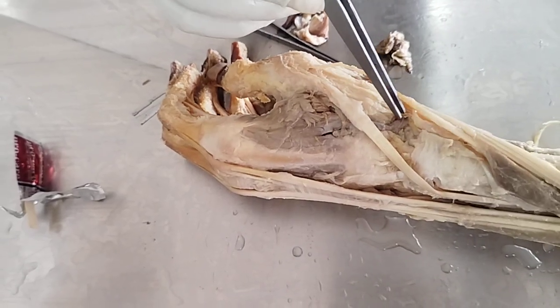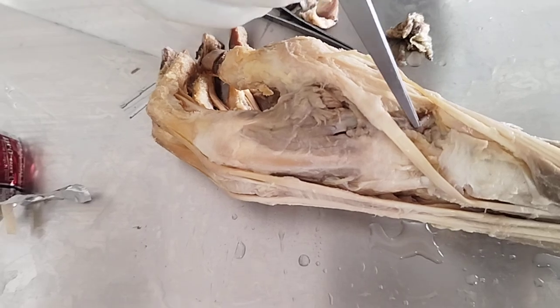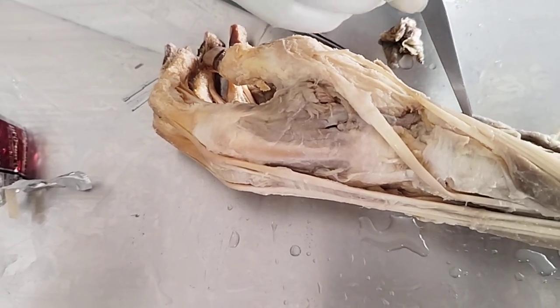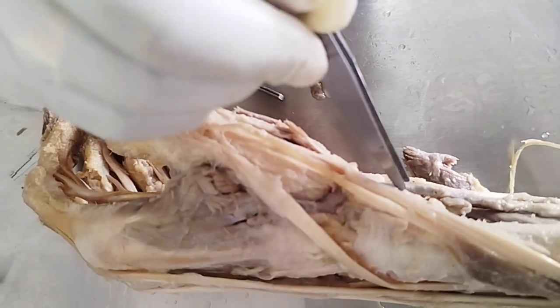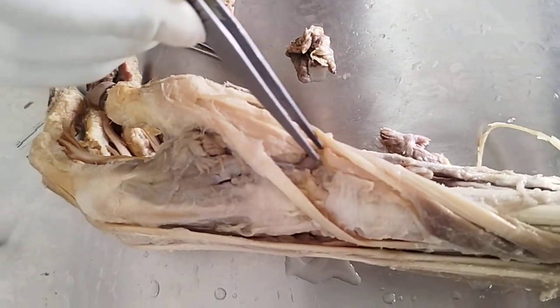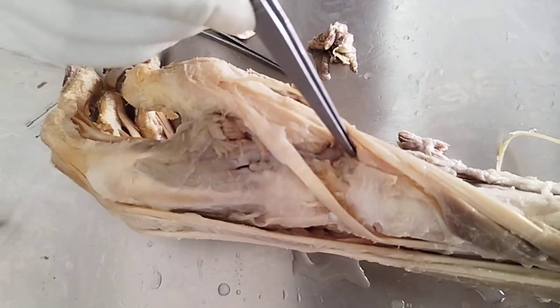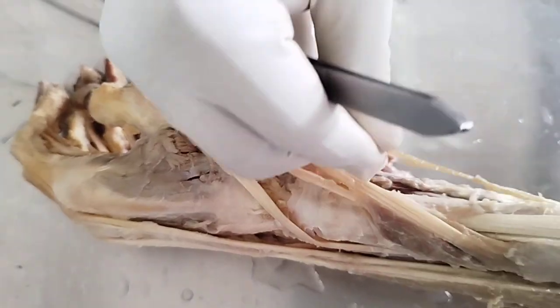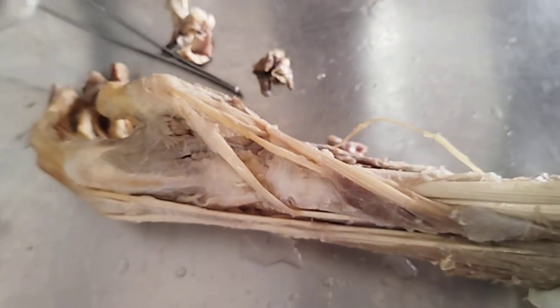The contents we can identify are mainly the radial artery continuation, cephalic vein, and cutaneous branch of the superficial branch of the radial nerve. We can identify this after reflecting the superficial branch.